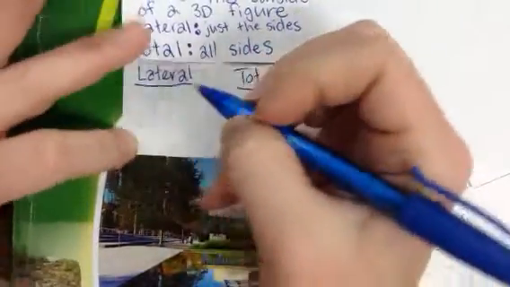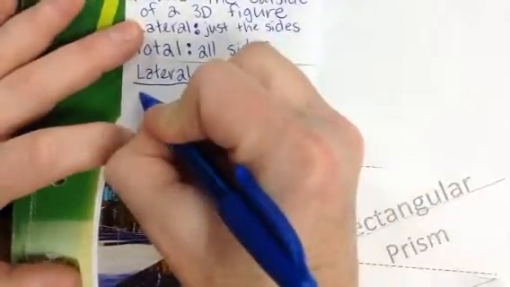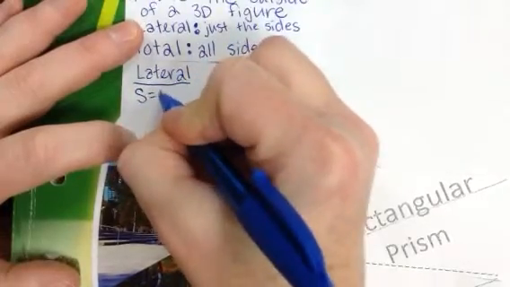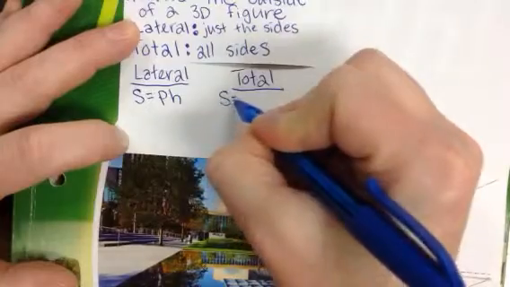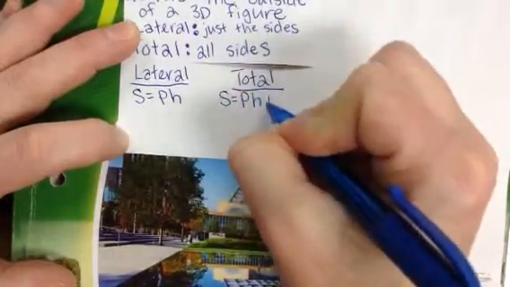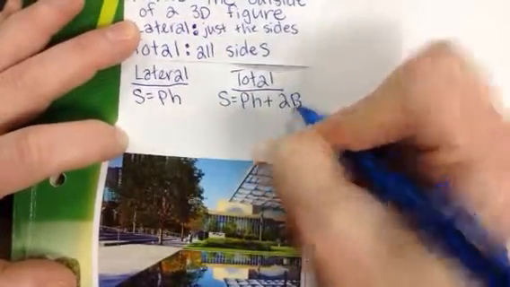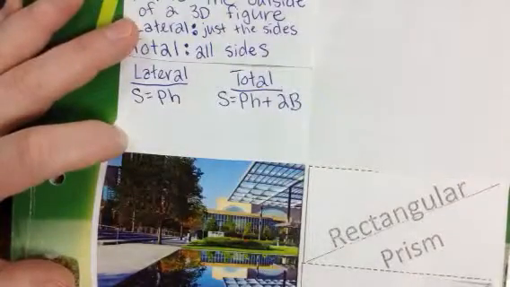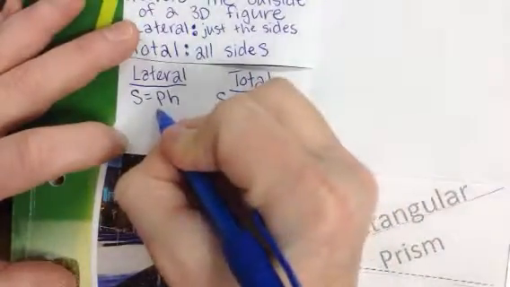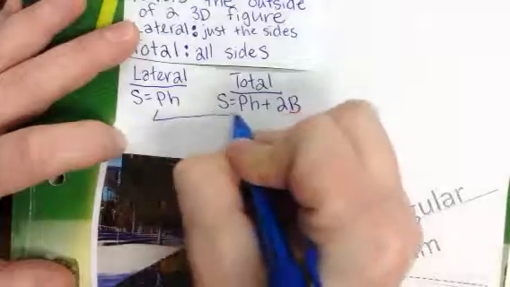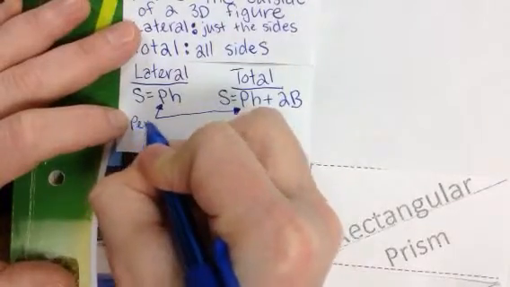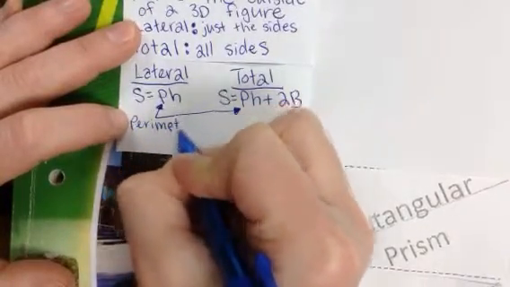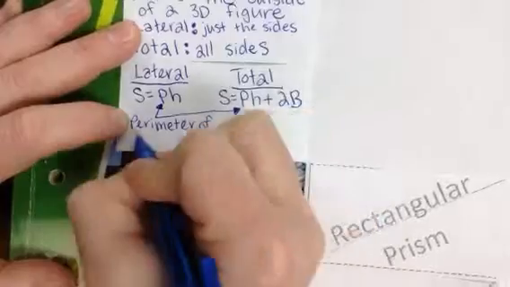For the lateral surface area of a triangular prism, write S equals PH. For total, write S equals PH plus 2B. Okay, you need to know that this P part that is in both of the formulas stands for perimeter of the base.